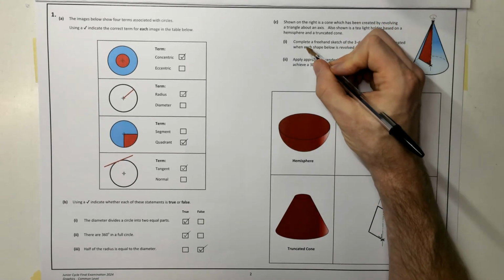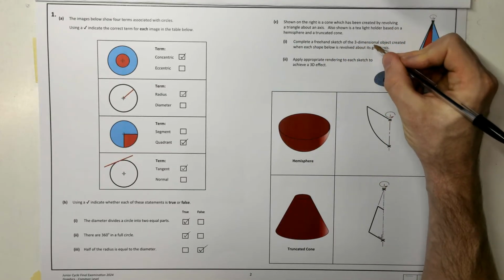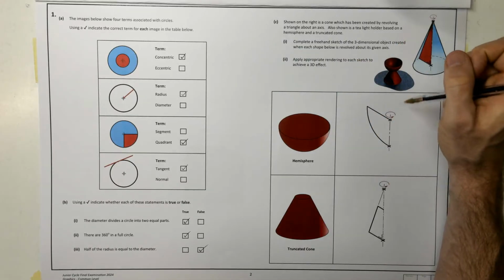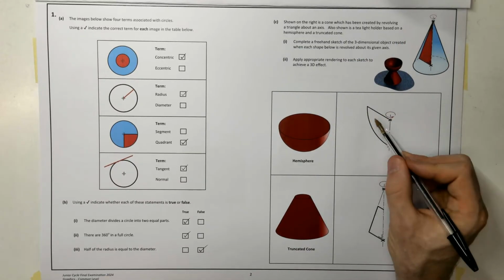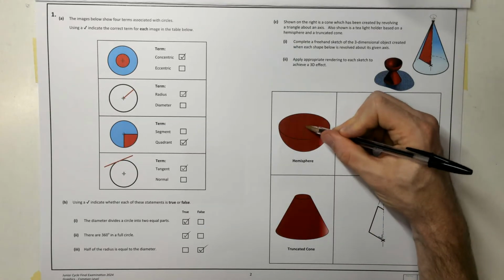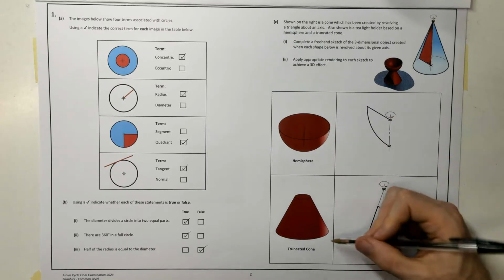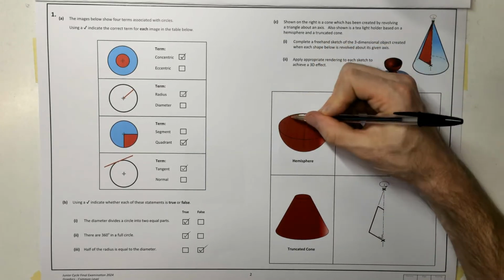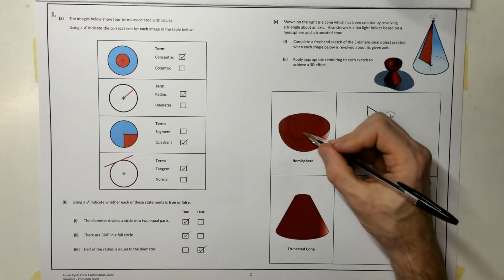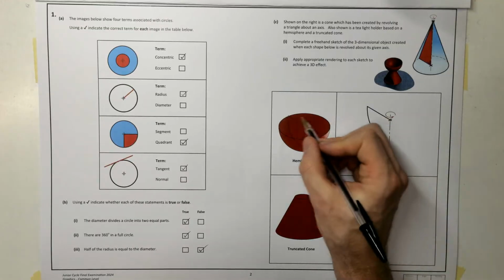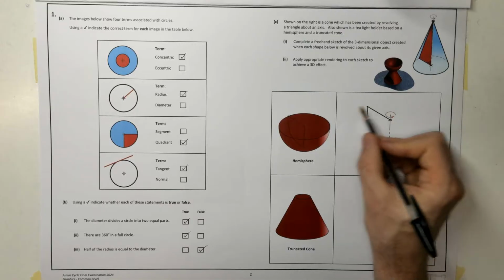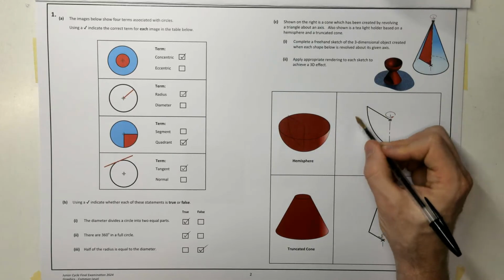So part 1, complete the freehand sketch of the 3-dimensional object created when each shape below is revolved about a given axis. So we've got our shape here. Here is the quadrant. So imagine if we had a line running down there, that's our axis. Our quadrant runs out and around like that. Okay, so we're trying to draw this hemisphere. So we've got an ellipse that's going to touch off of that corner. So we'll try and draw this as best we can.